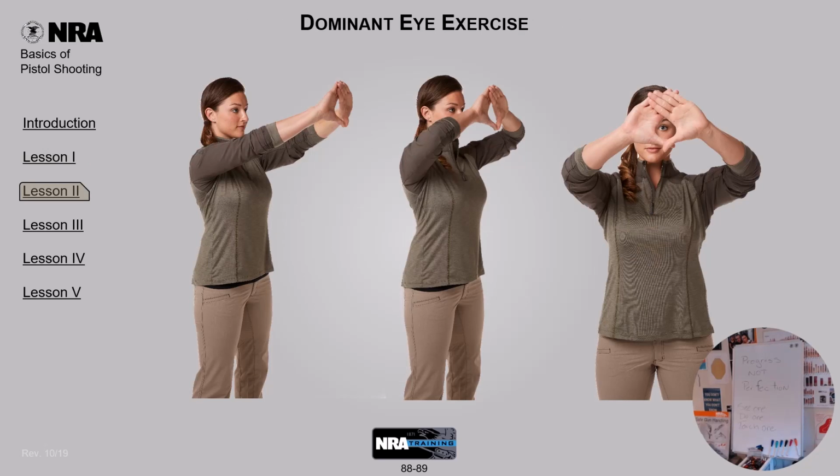Dominant eye exercise. All right, for this, you're going to make a tiny little hole that you can look through. And then once you've picked something on the wall, you're going to have both of your eyes open and you're just slowly going to bring that to your face. And as you bring that to your face, it's going to go right to your dominant eye. But keep both eyes open and keep that little hole in your hand much smaller than the picture of the lady there.